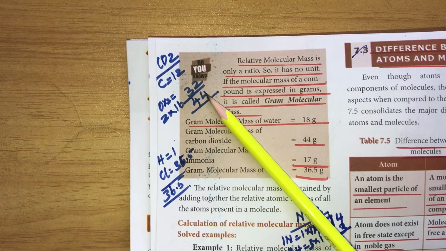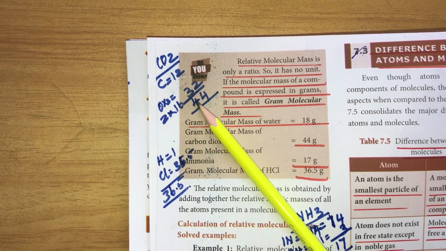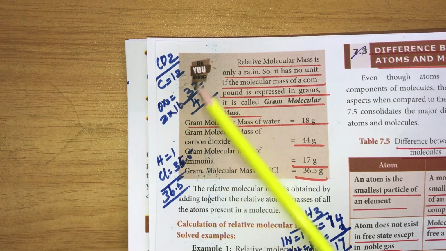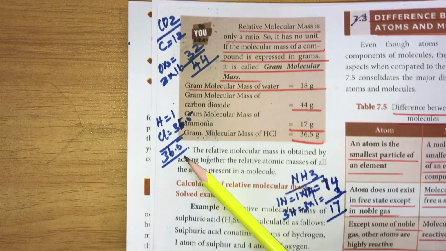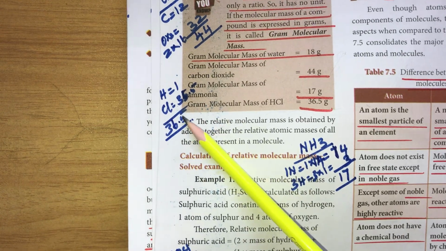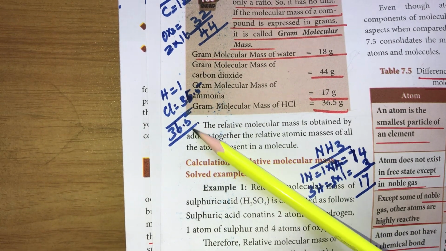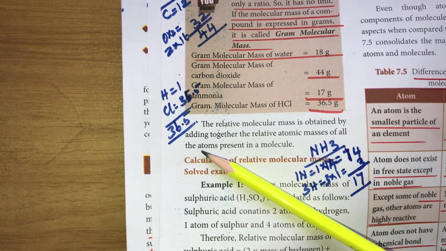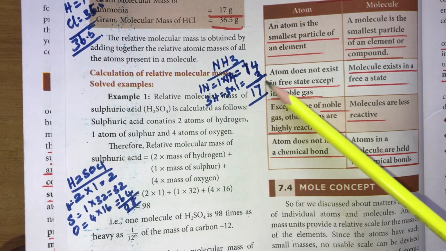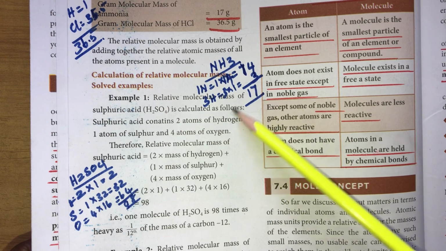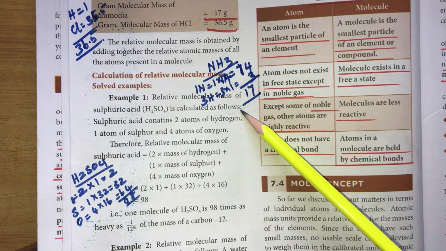Carbon dioxide, the molecular formula is CO2. The molecular mass is calculated by the sum of the atomic masses of the atoms. Carbon 12, 2 oxygen, 2 into 16, 32, so 44 is the molecular mass of carbon dioxide. Hydrogen chloride: atomic mass of hydrogen is 1 and chlorine is 35.5, adding together, the molecular mass of hydrogen chloride is 36.5. Ammonia, NH3. For nitrogen, the atomic mass is 14, 3 hydrogen, 3 into 1, 3. The molecular mass of ammonia is 17.